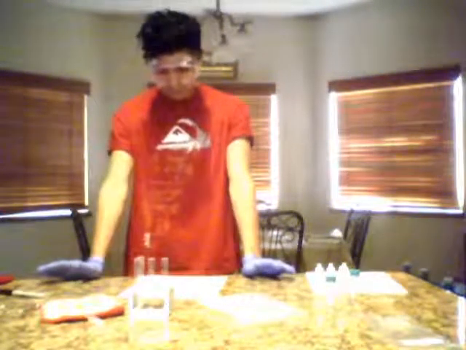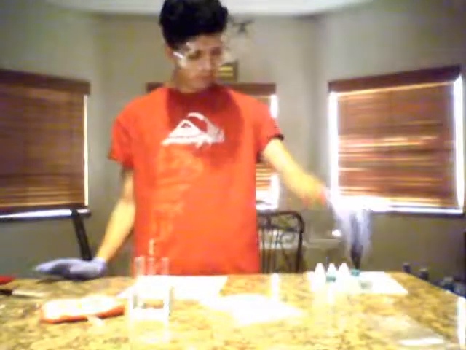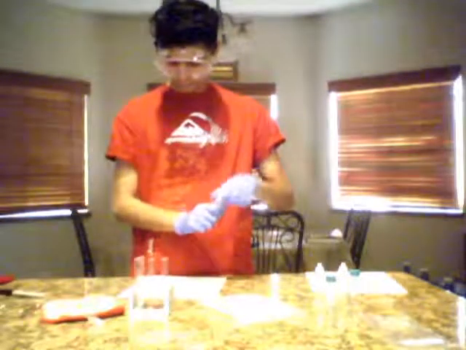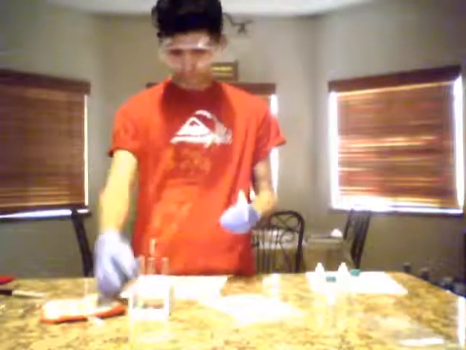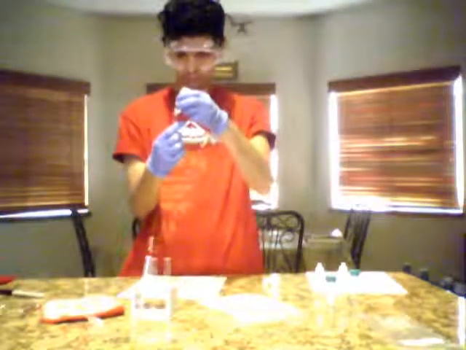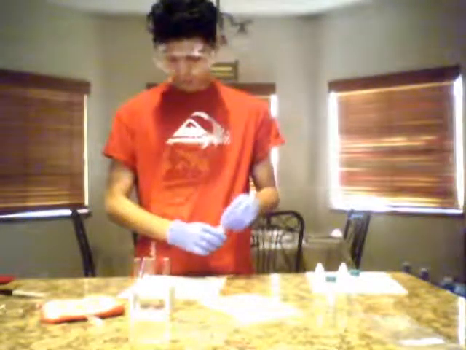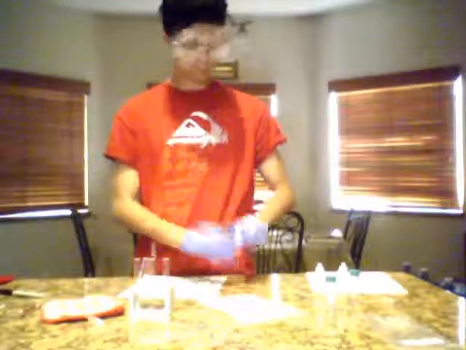Next one says place 5 drops of methanol into test tube number 4. So methanol. And then we're going to place 5 drops of ethanol into test tube number 5.